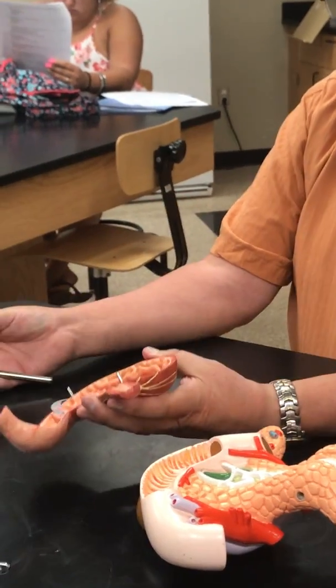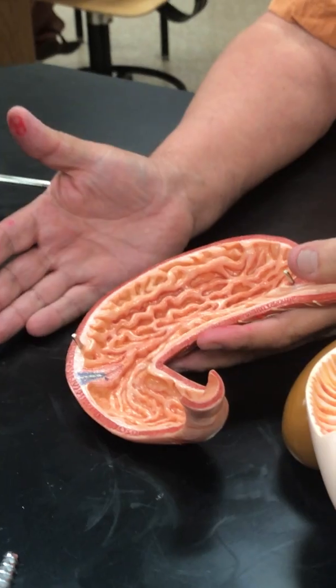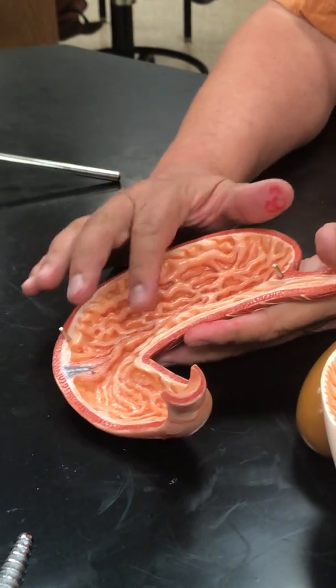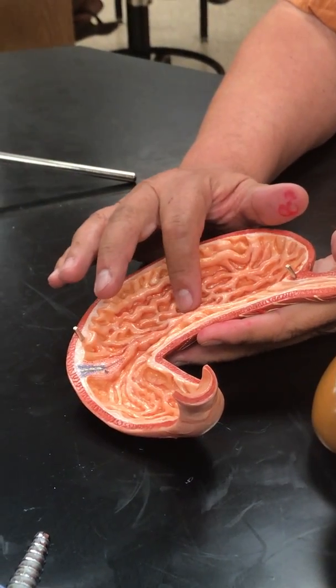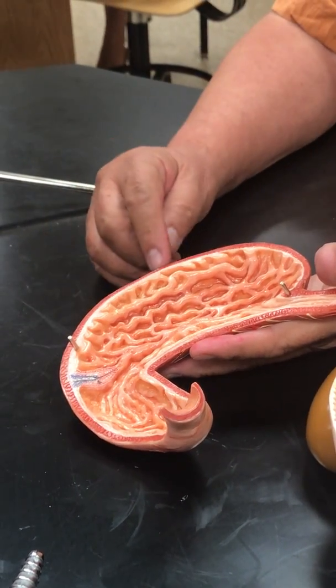When I look at the layers of the stomach, this is rugae. And we know what rugae does. It allows it to stretch. But if I say name this layer, this is mucosa. See the white layer all the way around? That's submucosa. And this is muscle.